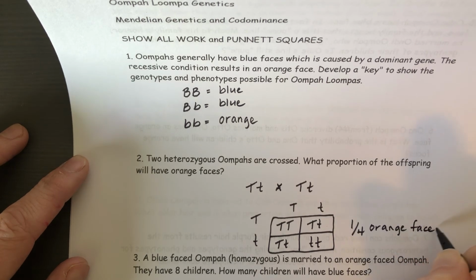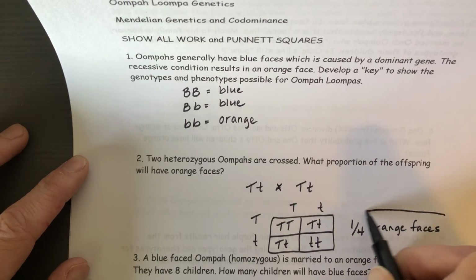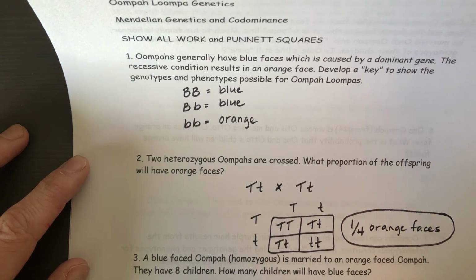When you do this, make sure you show all your work, but please do me a favor and circle or box your answer so it's easy for me to find.